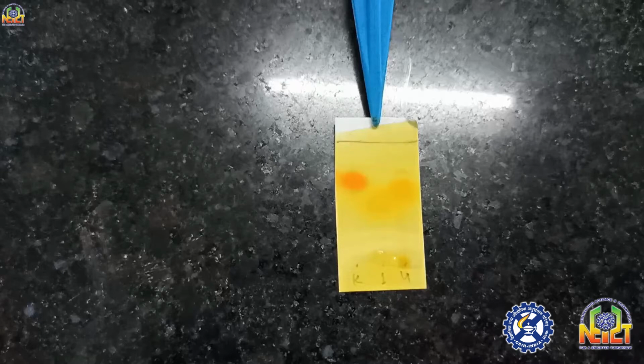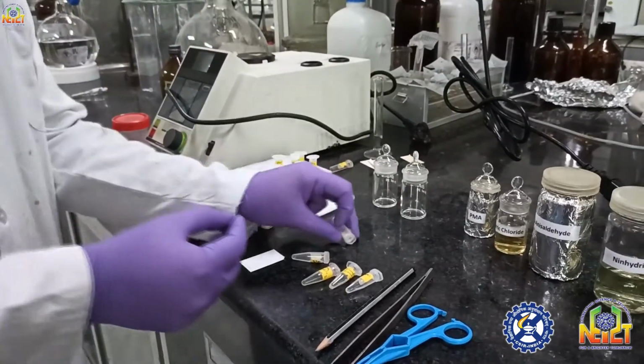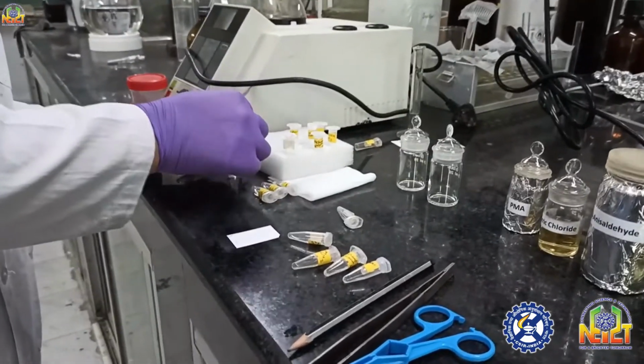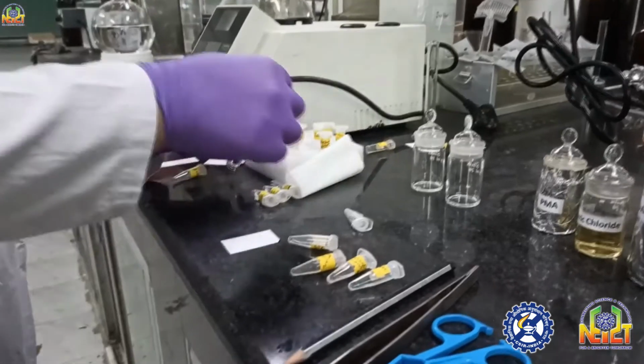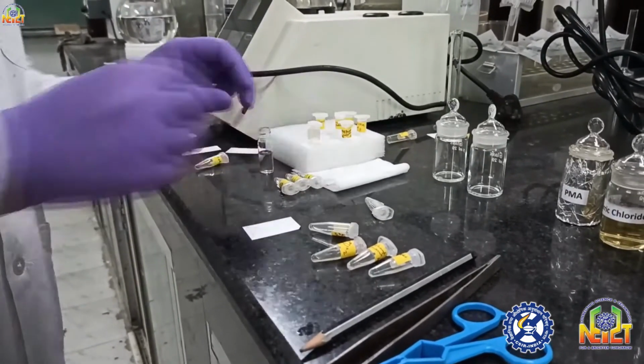In case of 2,4-DNP, heating is not required. You just keep the TLC in air, and after some time or quickly, an orangish spot is visible, which will confirm that it has a ketonic or aldehydic group. I'm again spotting some compounds on TLC for dipping in another stain.